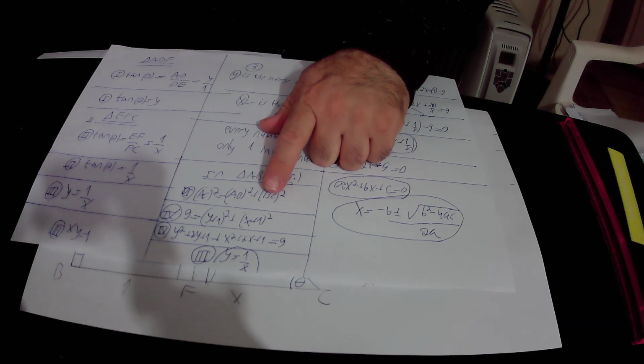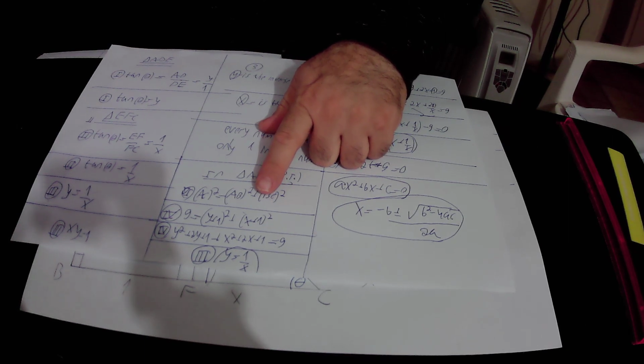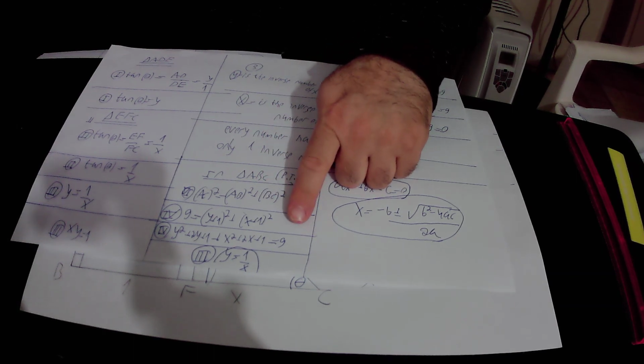(x plus 1) squared. Here we open the brackets on this side of equation number 4, and we found out that (y plus 1) squared equals y squared plus 2y plus 1, and (x plus 1) squared equals x squared plus 2x plus 1, and it equals 9.